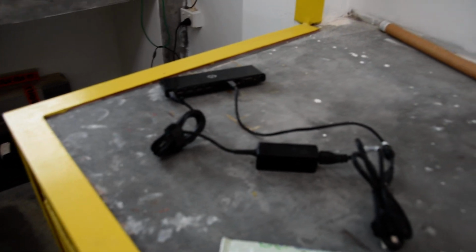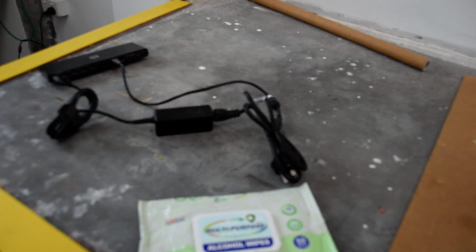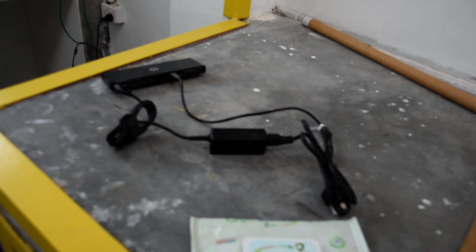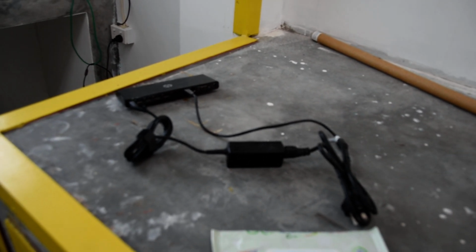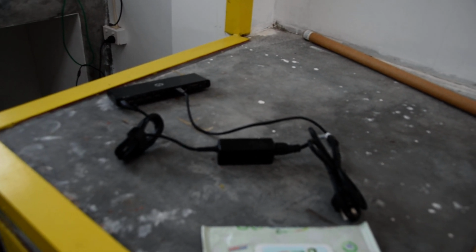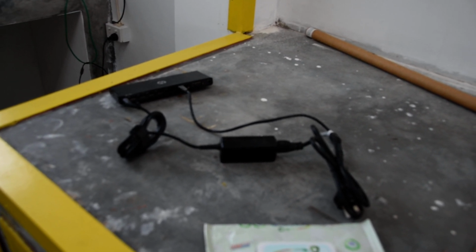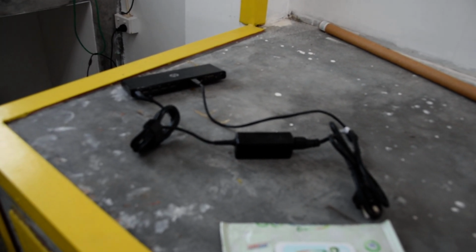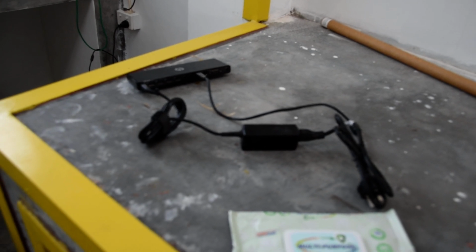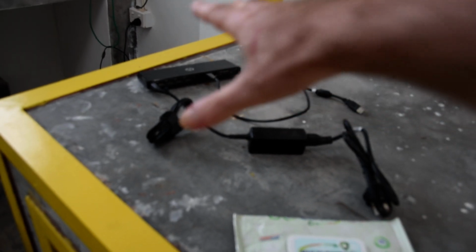I have here a port expander left over from when I used to have a notebook computer by my bed at home that I would come home from work with it and plug in the power and a USB connection, this one, to the computer, and everything else was left in place.